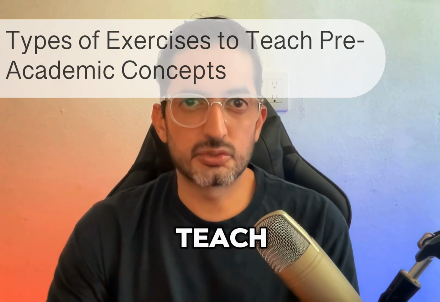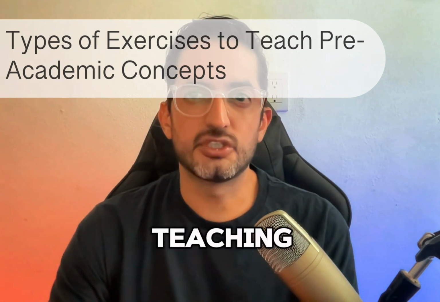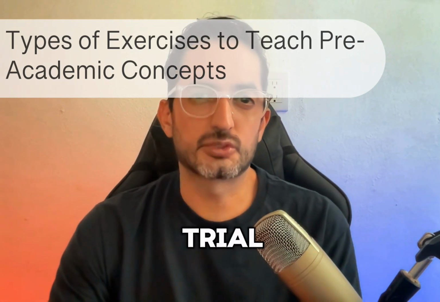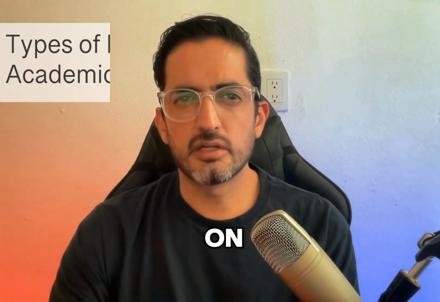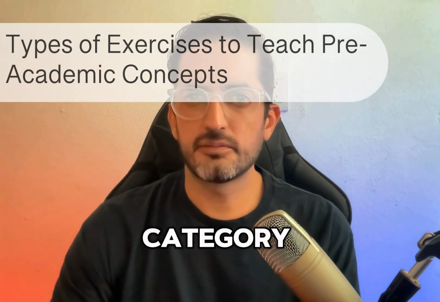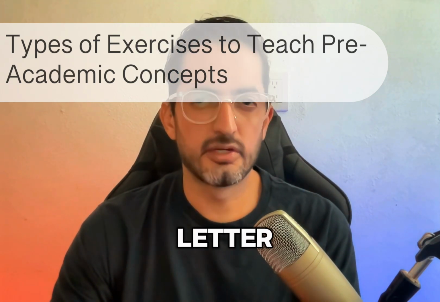Be sure to teach one item at a time by using a clear and predictable teaching structure, such as discrete trial training or DTT. Work on targets within each category, each color, each shape, each number, each letter.